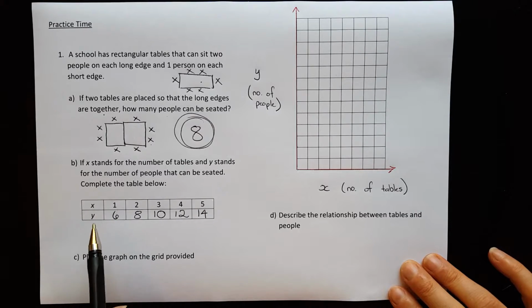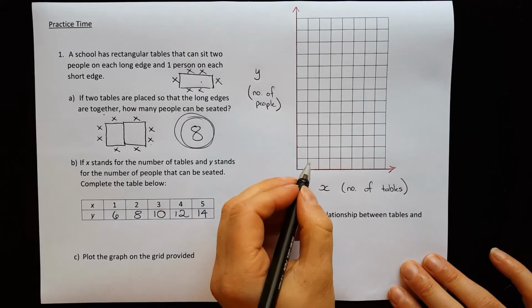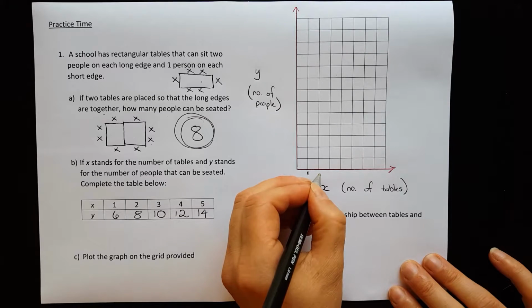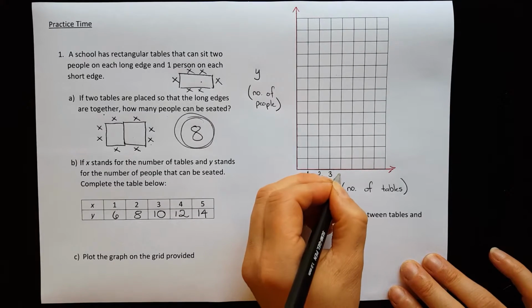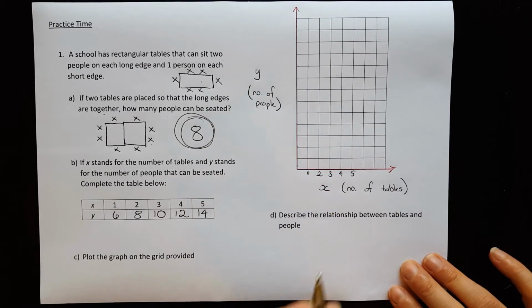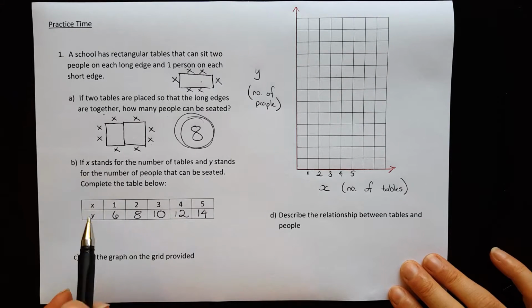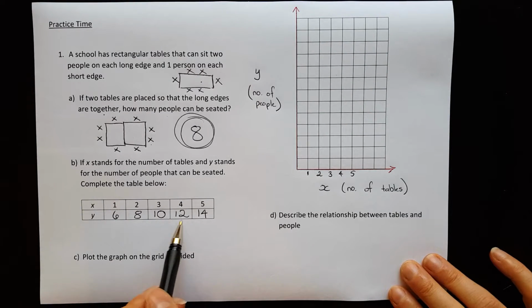Now, for our x-axis, we have numbers from 1 to 5, so we have enough space that we can put 1 on each line and still have room to spare. And the y-axis, we have to get up to 14.